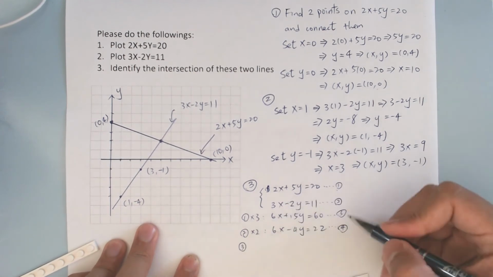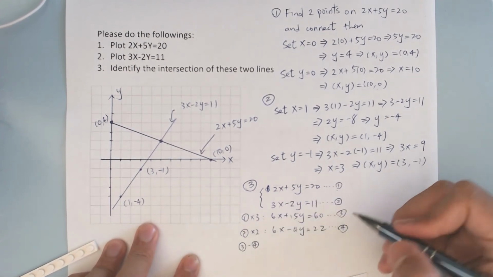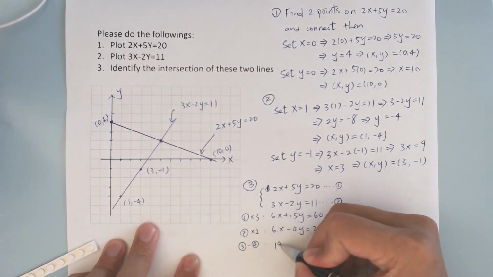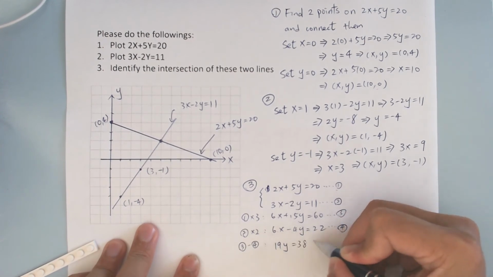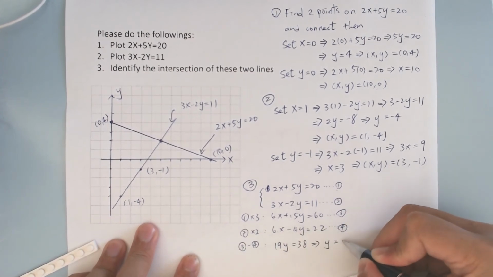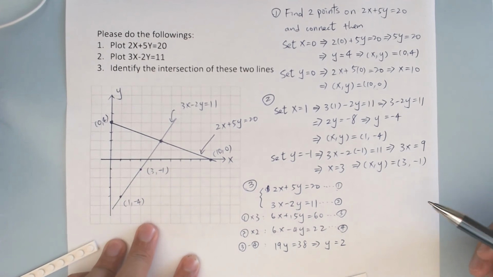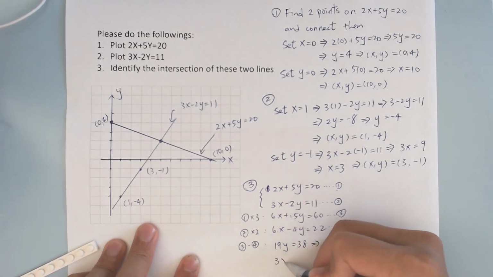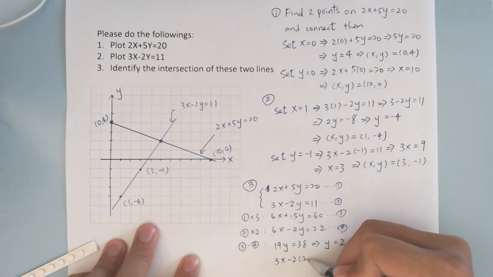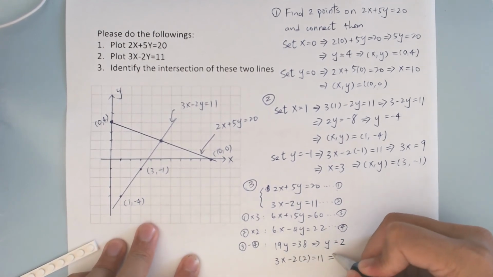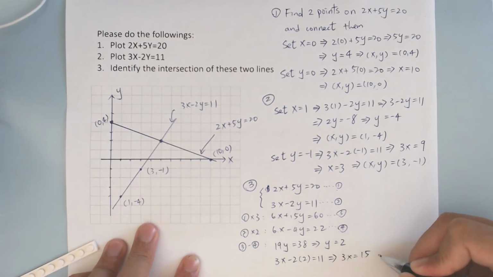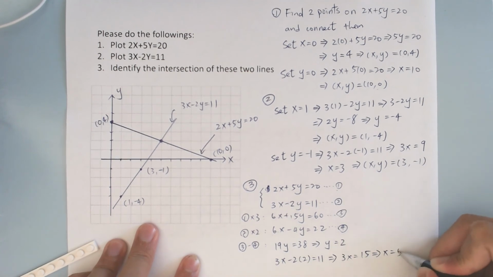What I'm going to do is subtract equation 4 from equation 3. So 3 minus 4 gives me 19y equal to 38, which is equivalent to y equal to 2. Good. So now I know y is 2. Now let me plug it back into either of the equations. Let's say equation 2. So I got 3x minus 2y, 2 times 2, equal to 11, which is the same as 3x equal to 15, which is x equal to 5.